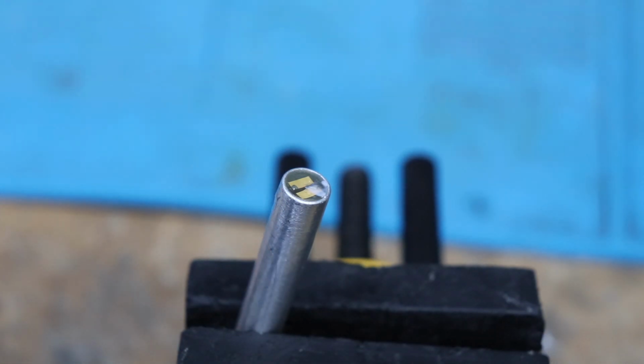Okay, so we've got the probe just lightly clamped in the vise, just to keep it steady. And there's not much to these actually. It's just a piece of aluminium tubing, and at the end of it you've got two crystals.